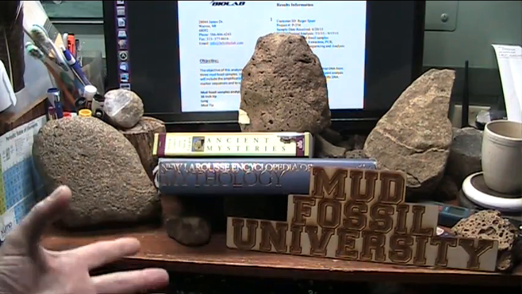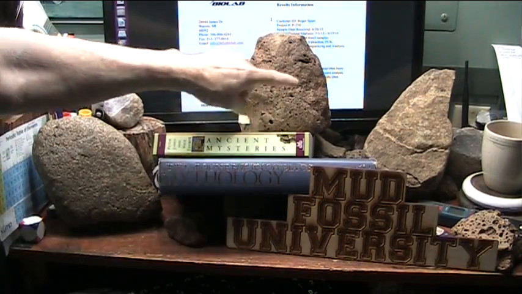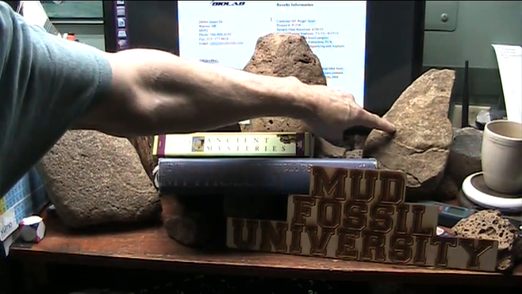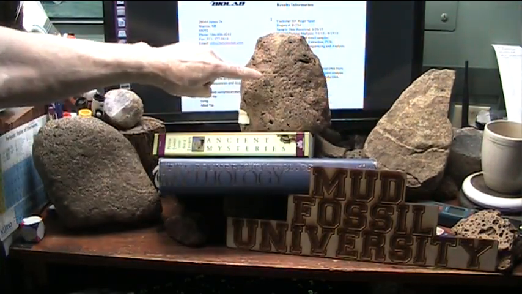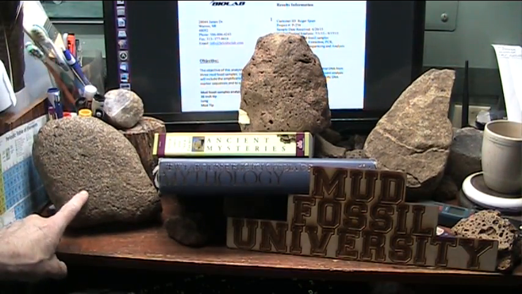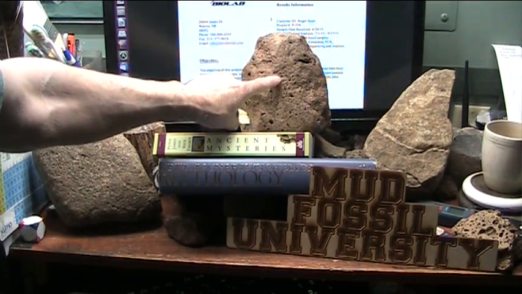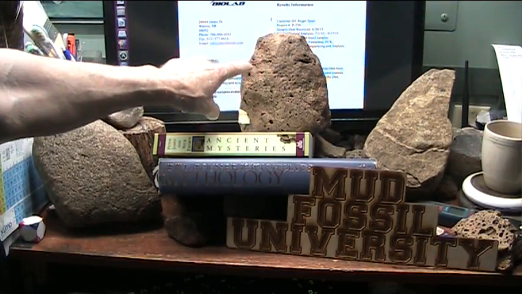Now, I have giant humans. That's a giant human being. That is a new species, not DNA tested. This is a DNA tested human. That's a DNA tested human, a normal sized human lung. And I have another fingertip that's even much bigger than this. That's a human fingertip as well.